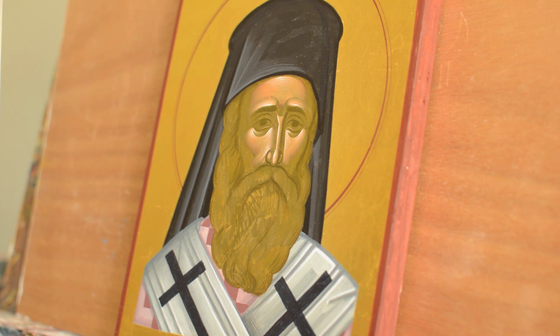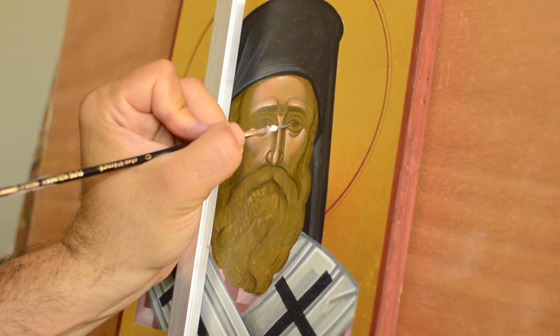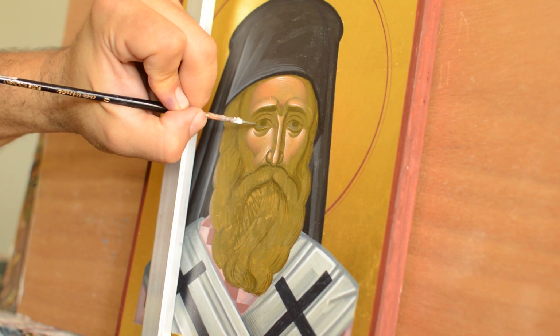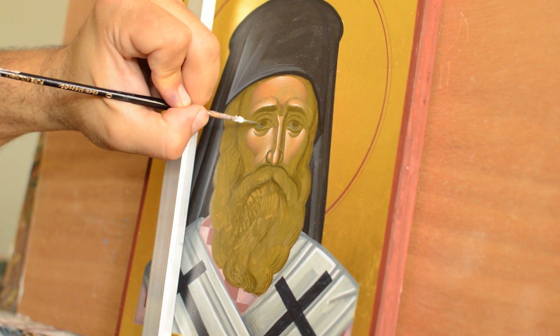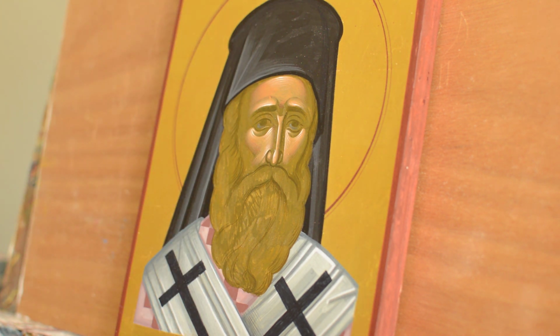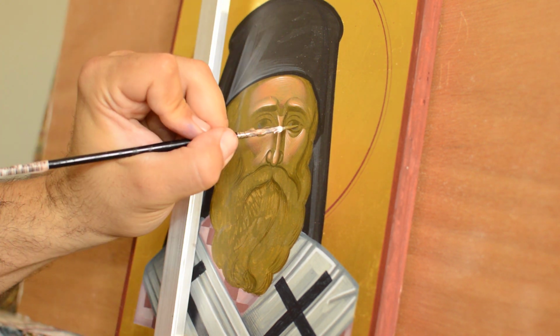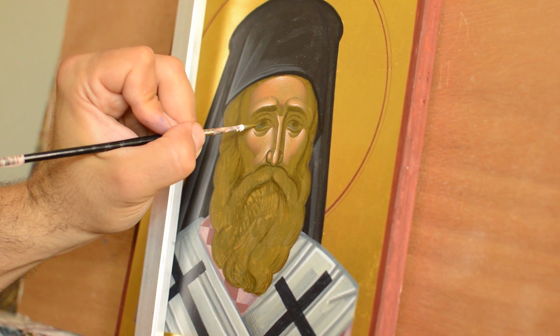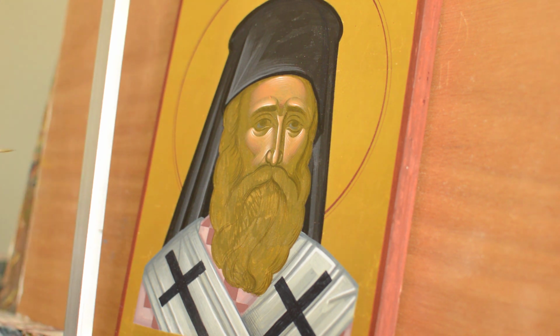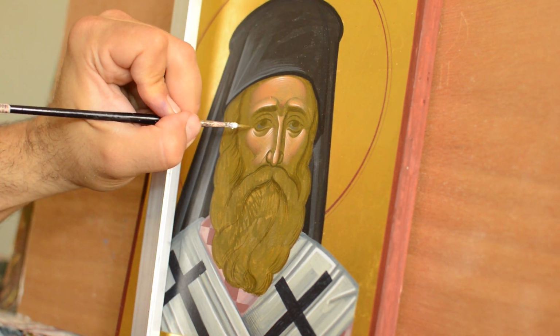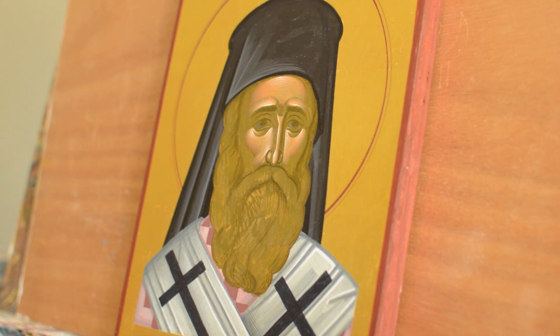Saint Nectarius, in some of his photographs, looks a little bit on the right. He doesn't look directly to the viewer. Of course, we are not confined by that. I could paint Saint Nectarius looking directly to the viewer, but I chose to follow his gaze on the photograph.